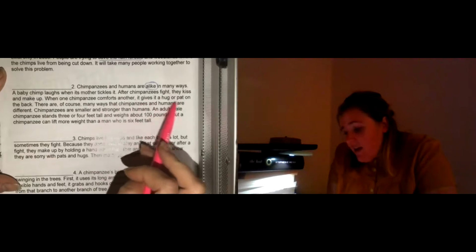Okay. A baby chimp laughs when its mother tickles it. After chimpanzees fight, they kiss and make up. When one chimpanzee comforts another, it gives it a hug or a pat on the back. There are, of course, many ways that chimpanzees and humans are different. Chimpanzees are smaller and stronger than humans. There are some examples of those clues I was telling you about, the "blank-er than."